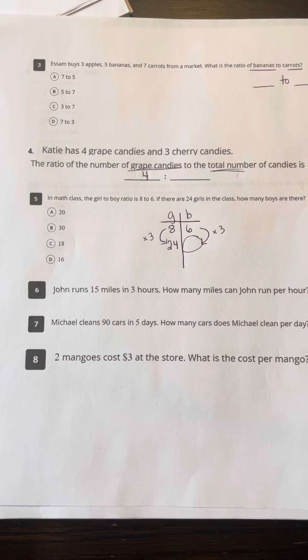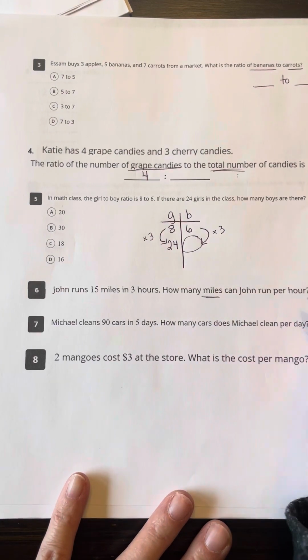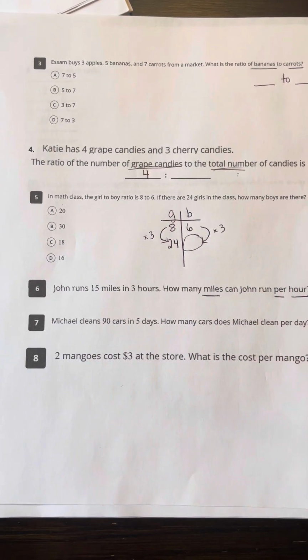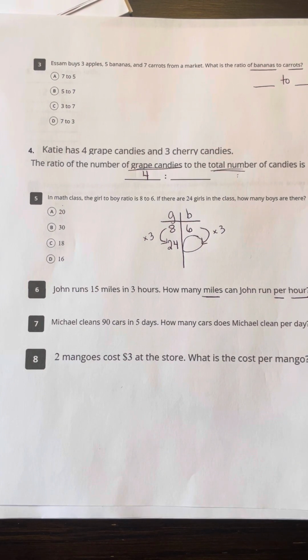Number 6, John runs 15 miles in 3 hours. How many miles can John run per hour? So we want to know miles per hour. And you make sure you divide them in that order. So start with the number of miles, divide by the number of hours to get your answer.